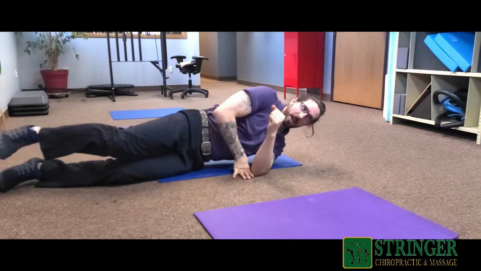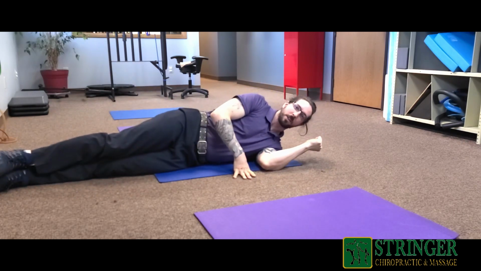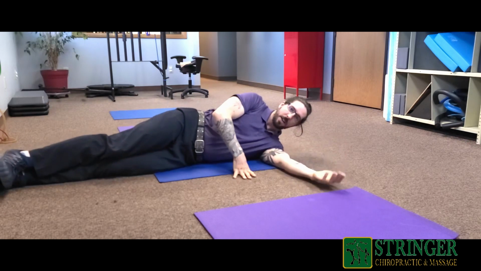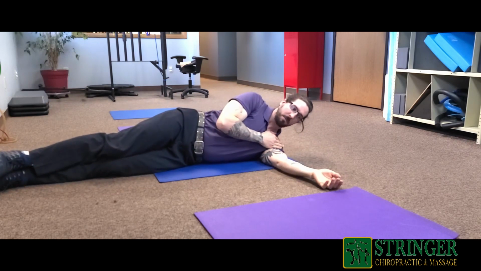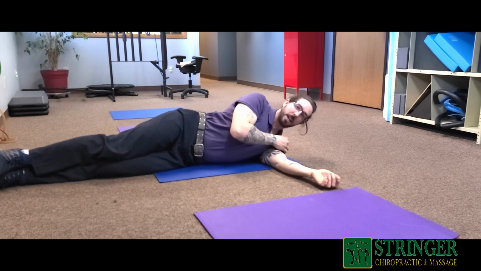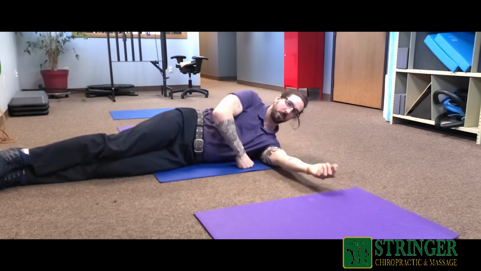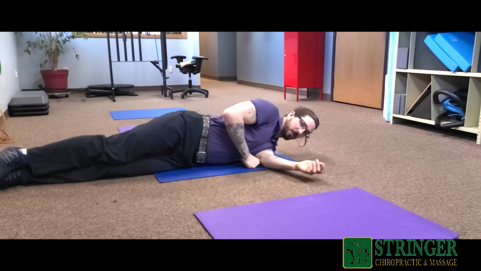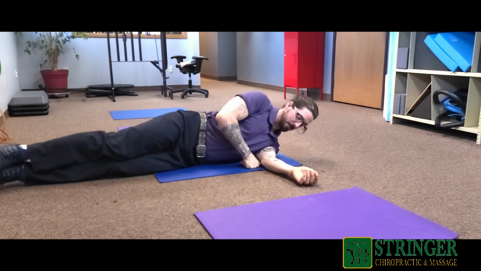The next variety of crunches we're going to perform are oblique crunches. So we're going to be laying on the side, and then our arm on the bottom, we're just going to have that relaxed out in front of us, keeping that shoulder underneath us. We don't want it too far forward, and we don't want it too far back. This could cause shoulder discomfort.